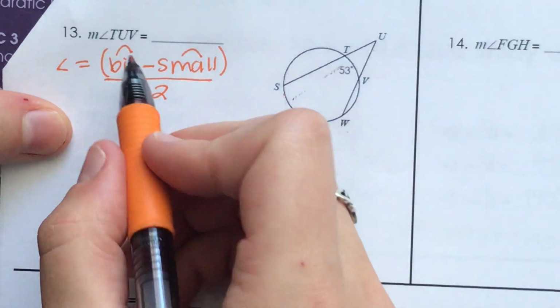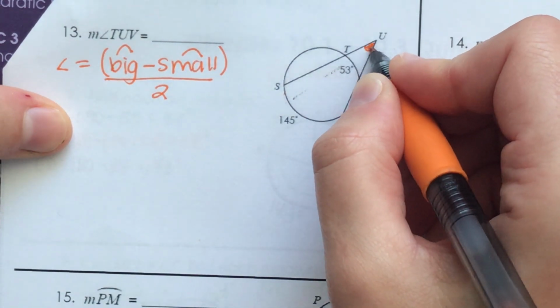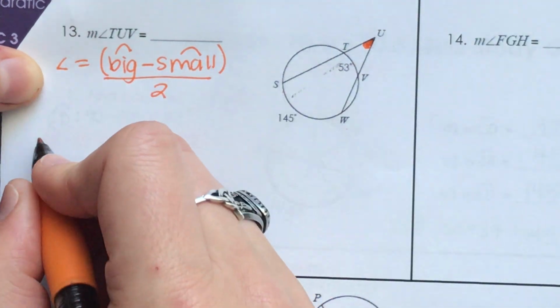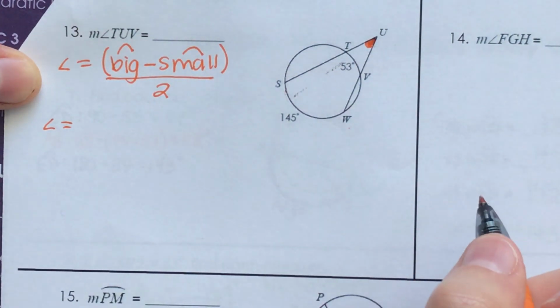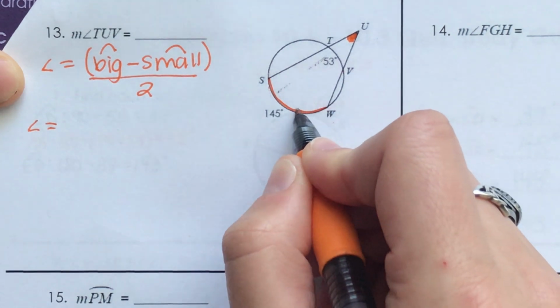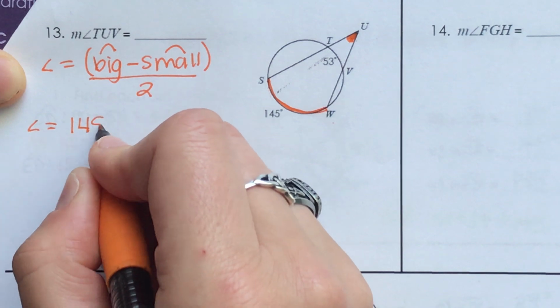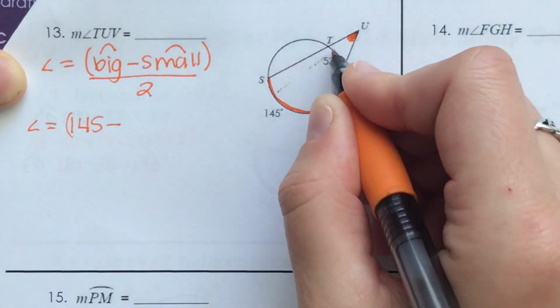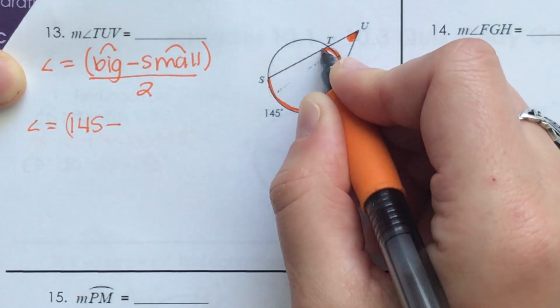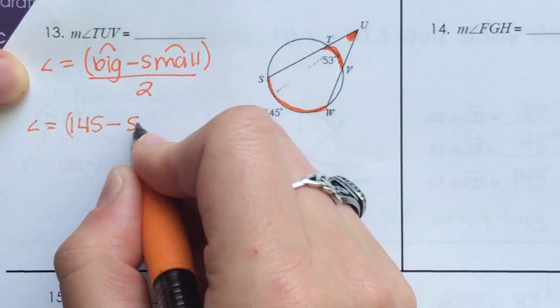So I've asked you to find TUV, the angle, so I don't know the angle. So the angle equals my big arc that is attached to it here, which would be SW. Here's my big arc, 145, minus my small arc. It's also intercepted with this angle here, which is 53.